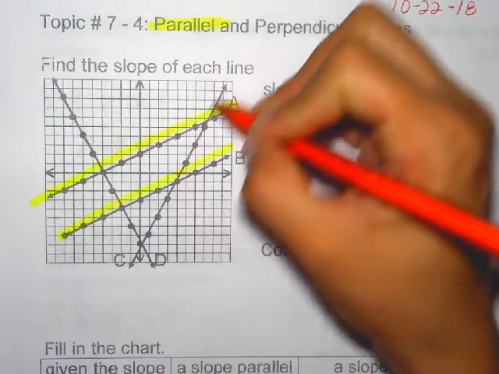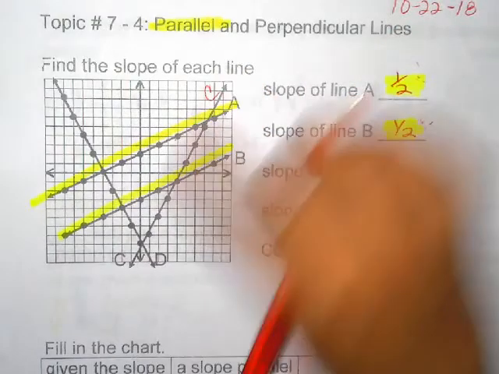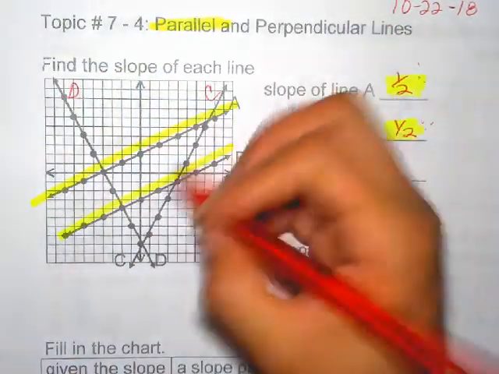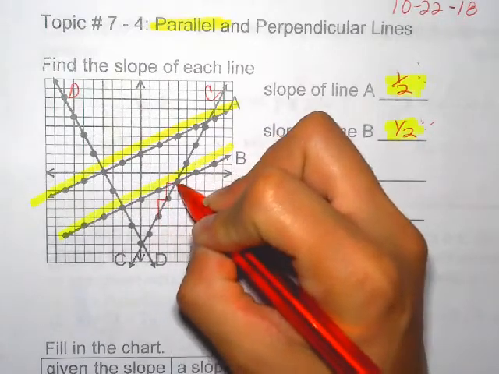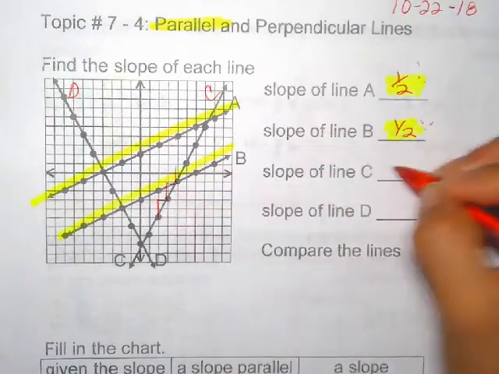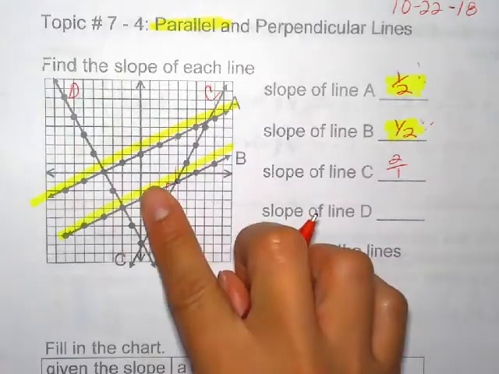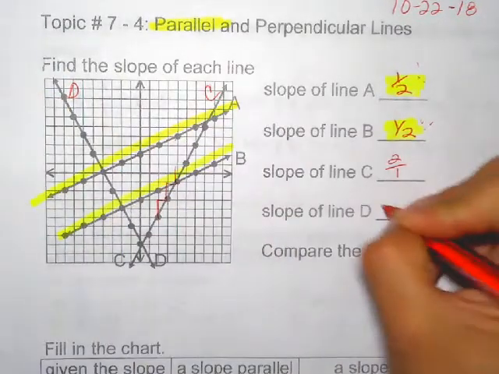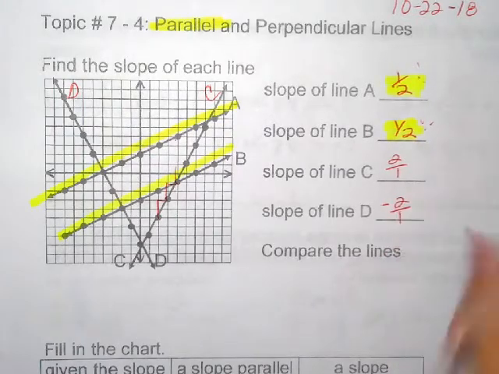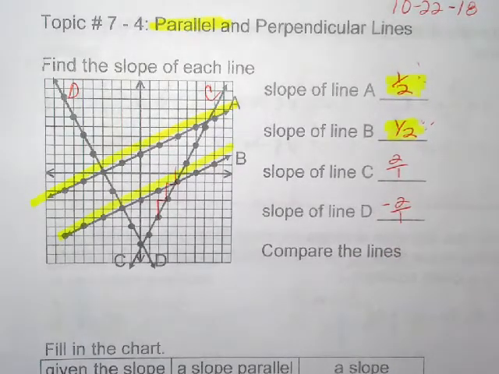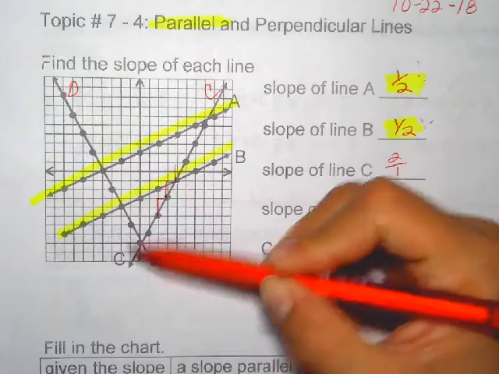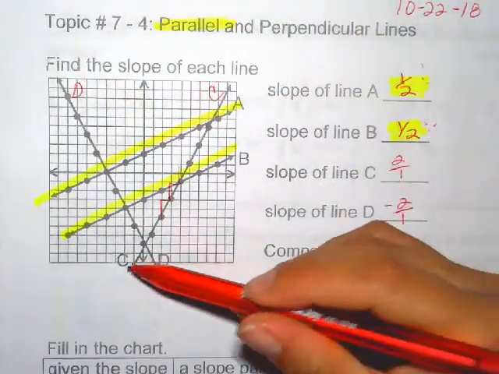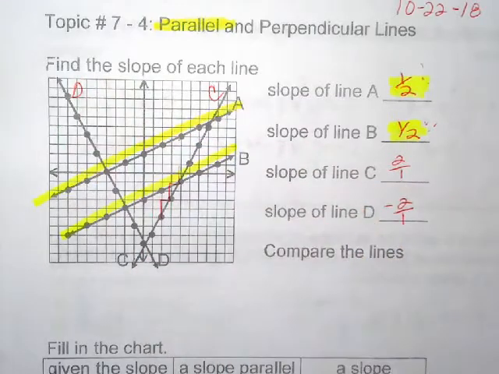This is going to be line C. Kind of hard to tell. So let's make this one line C and let's make this one line D. The slope of line C is, what is it? Very good. Up 2 over 1 from one point to the next. And then the slope of line D is down 2 and over 1. They are, but it's kind of hard to tell because some people weren't sure if this one was C or this one was C. So I put C on both ends so we know which one's C and which one's D.